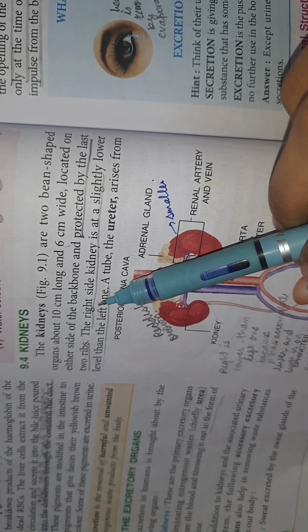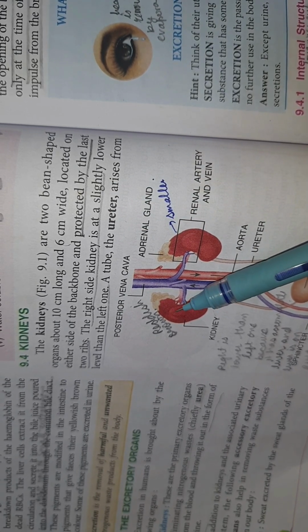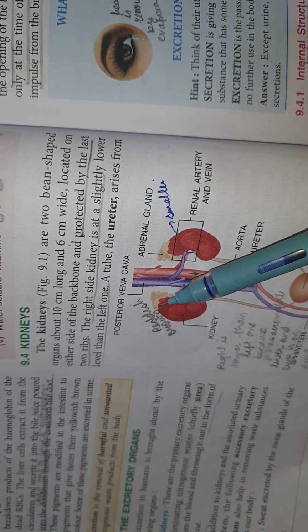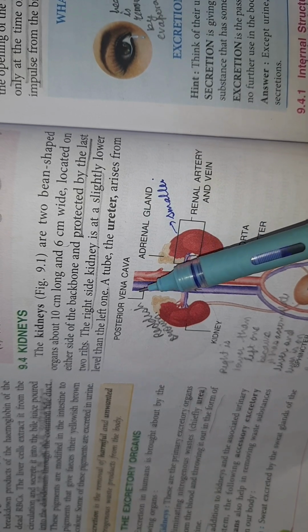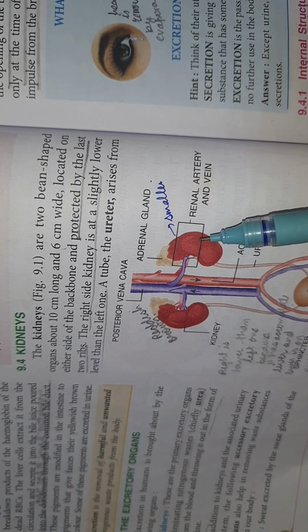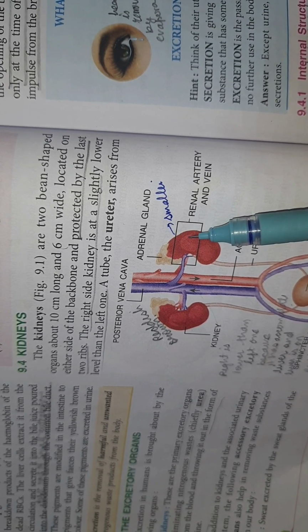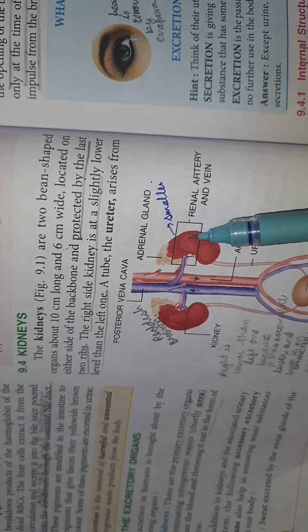And this is important: the right kidney is slightly lower. Why? Because above it is the liver, so in order to accommodate the liver, it is placed a little lower than the left one. Also, the right kidney is slightly smaller in size.